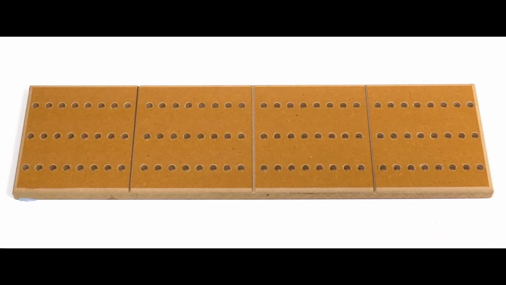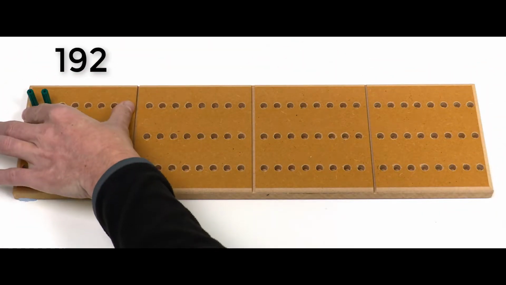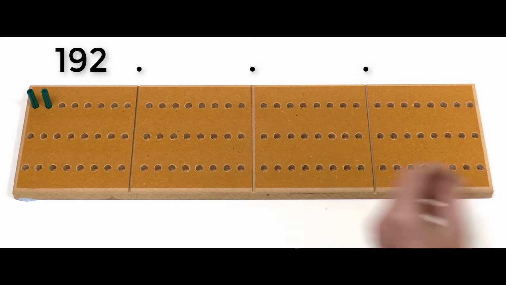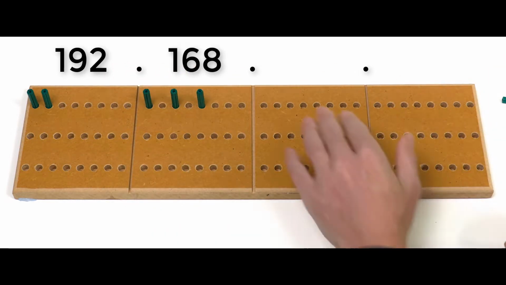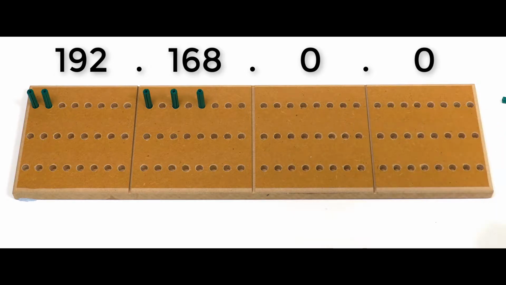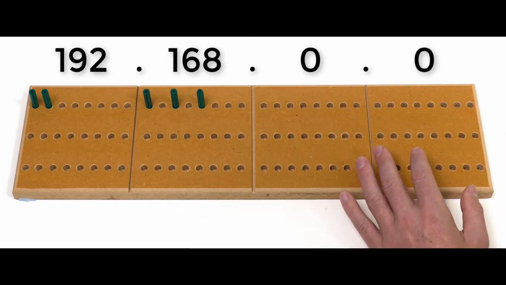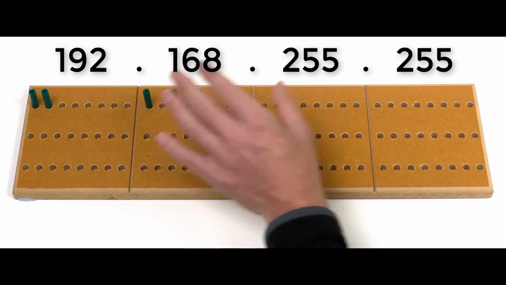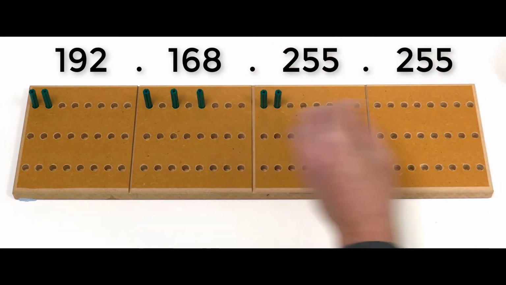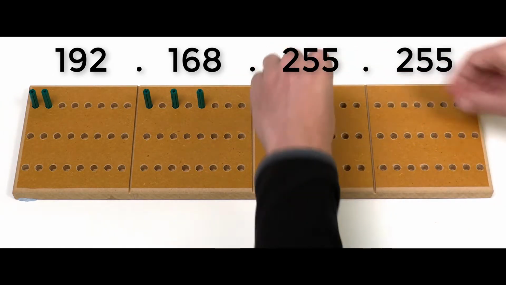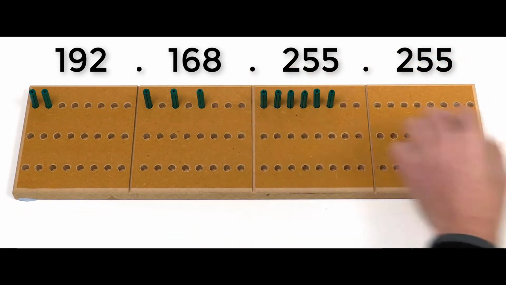If we look at one of these ranges, 192 in the first section, .168, .0.0 is the start of the range, and the highest is 192.168.255.255. 255 is when all 8 bits in each section are full.